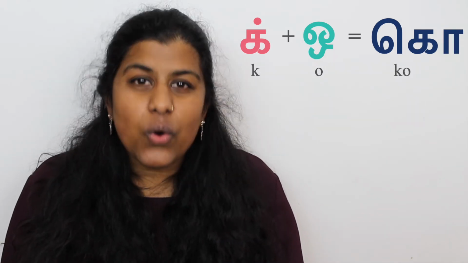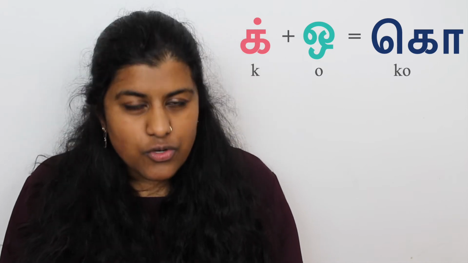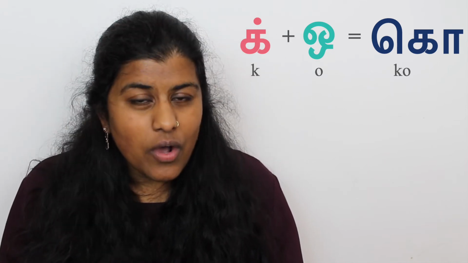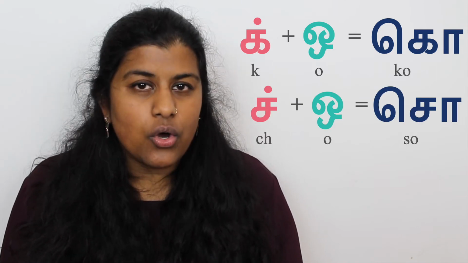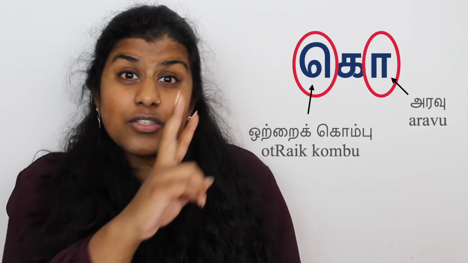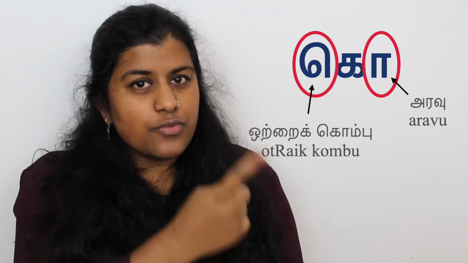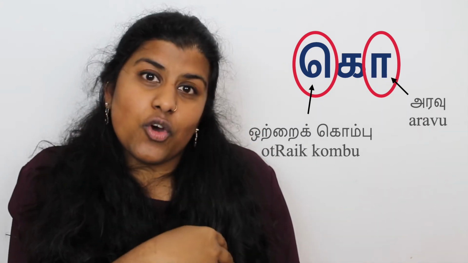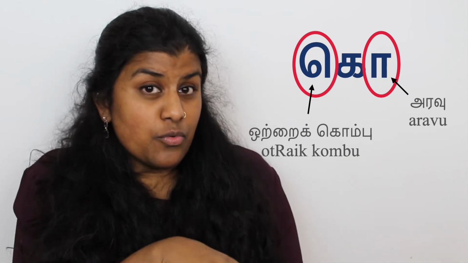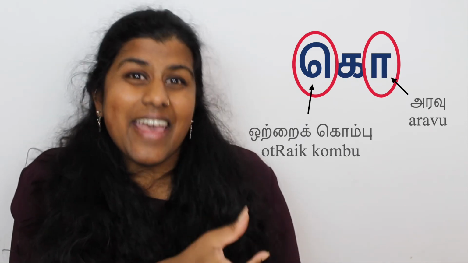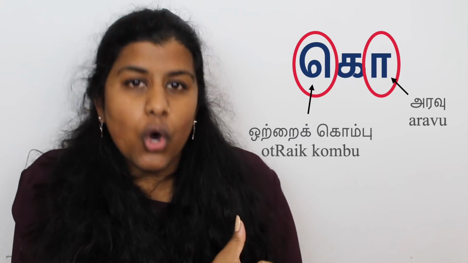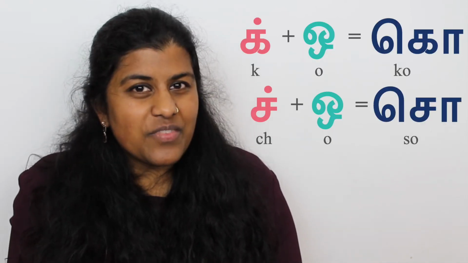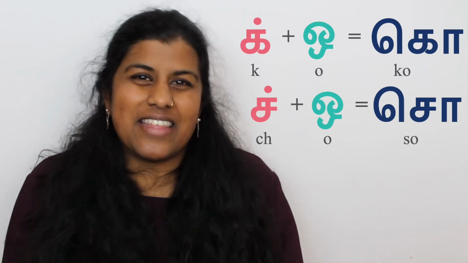Next one is o, or compound letters of o. To make compound letters of o, combine ik with o for ko and ich with o for cho or so. Here you can see it's got two symbols, one on either side. We've got the otta combo on one side and then the aravo on the other side. If you remove the otta combo, it's ka. And if you remove the aravo and just have the otta combo, then it's ke. But you have to have both for it to be ko. Similarly for ich as well, we've got so. We've got the otta combo on one side and the aravo on the other side.